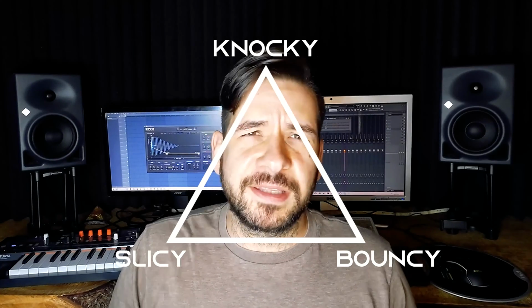You'll see that in psychedelic techno, there's sort of three different poles for kicks. It's just words to describe sounds, but it's sometimes very useful to have words to describe sounds. Then it's easier to organize and understand what you want to do with the sound. These three poles are bouncy kicks, slicey kicks, and knocky kicks. And don't forget that it's a spectrum.